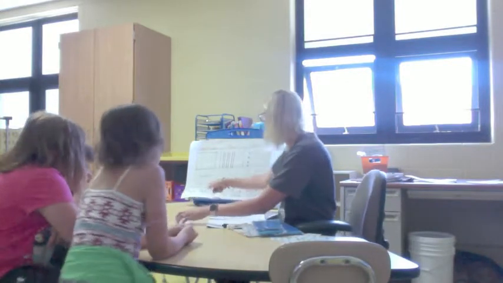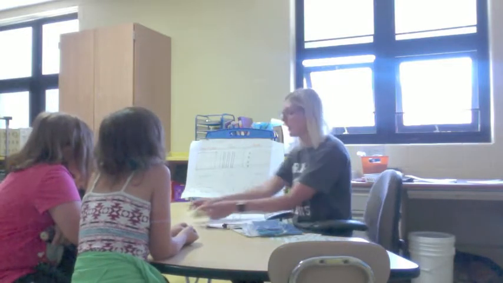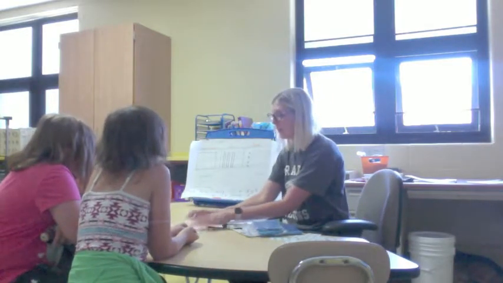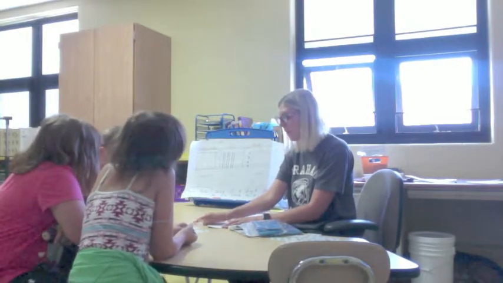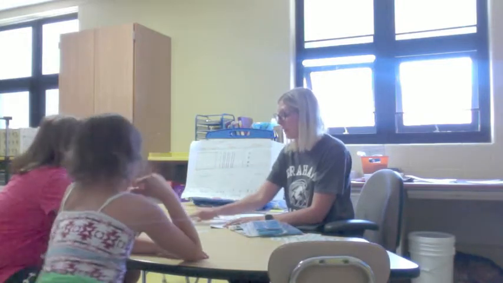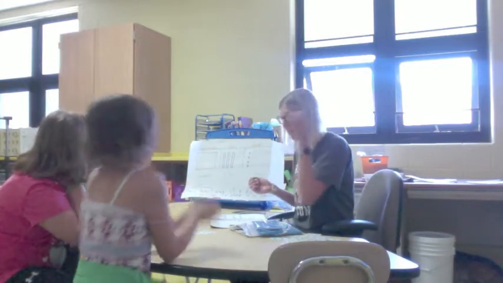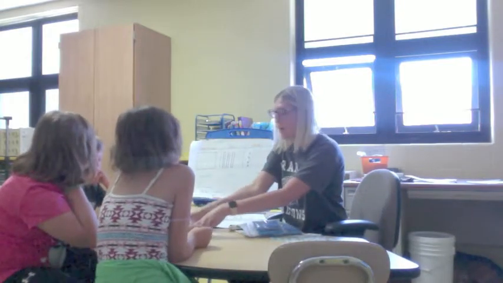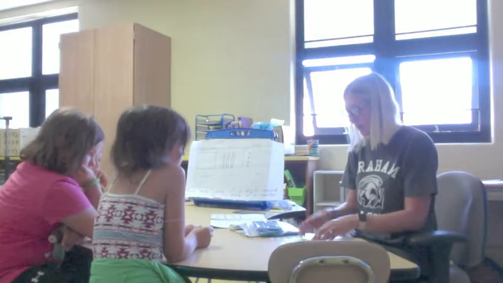So this is what we call place value. It's the value of a digit based on its place, just like we saw here in the number 635. If 6 is in the hundreds place, or first, it's going to make the number greater, versus if we have 3 in the hundreds place, it would make it smaller.